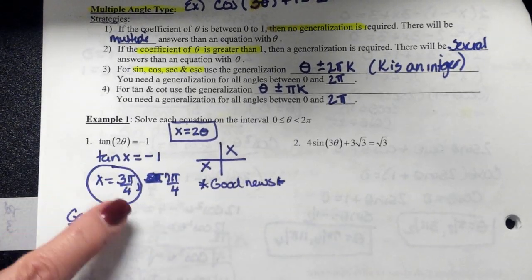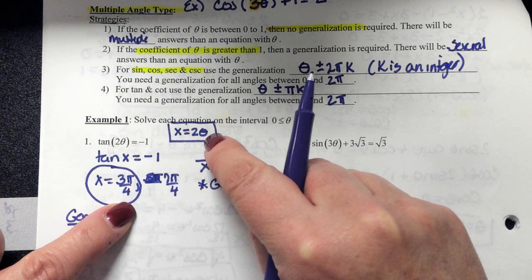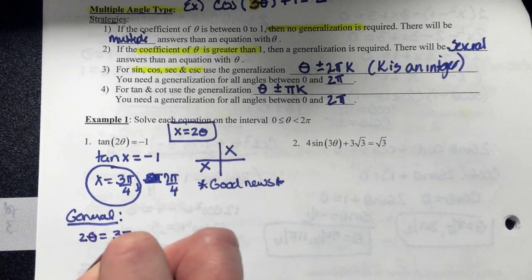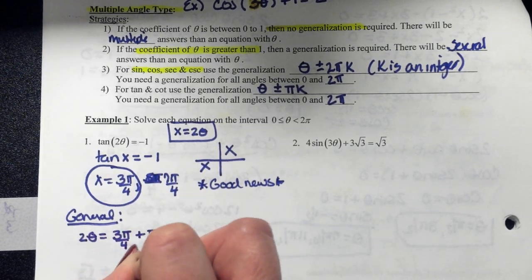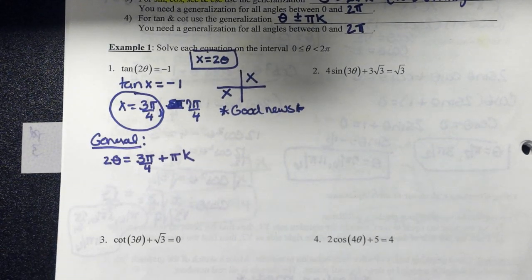So this is where the generalization is going to come in. Remember, I wrote x is equal to 3 pi over 4. What was x originally equal to? I set x equal to what? 2 theta. So now I have to write 2 theta is equal to 3 pi over 4 plus pi k. Like I said, the generalization is a formula I'm going to use to help me calculate all of the solutions.